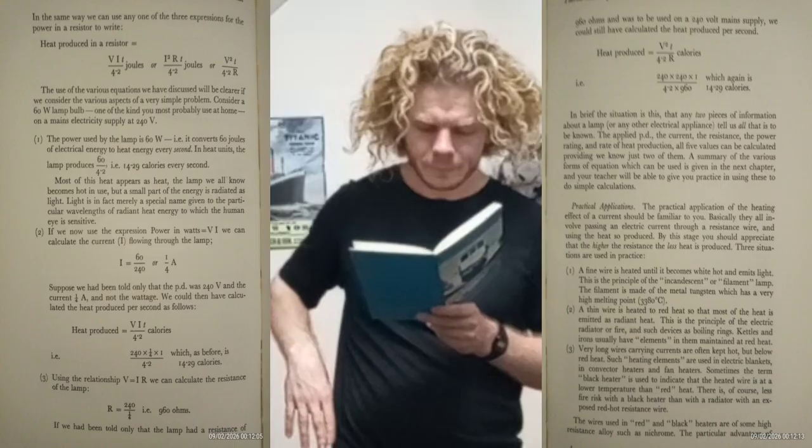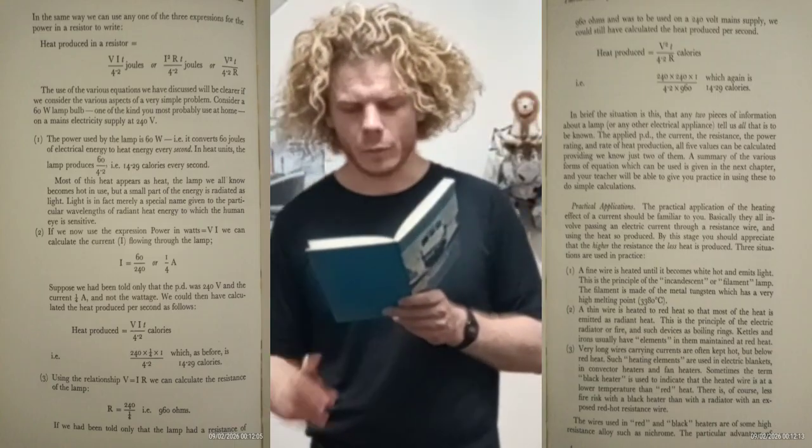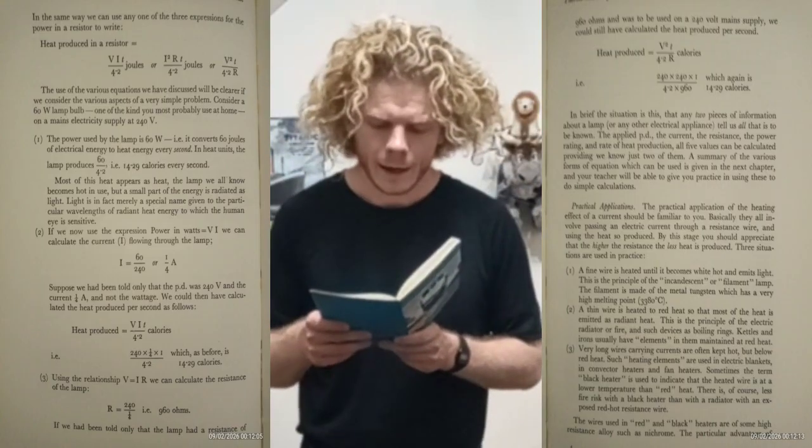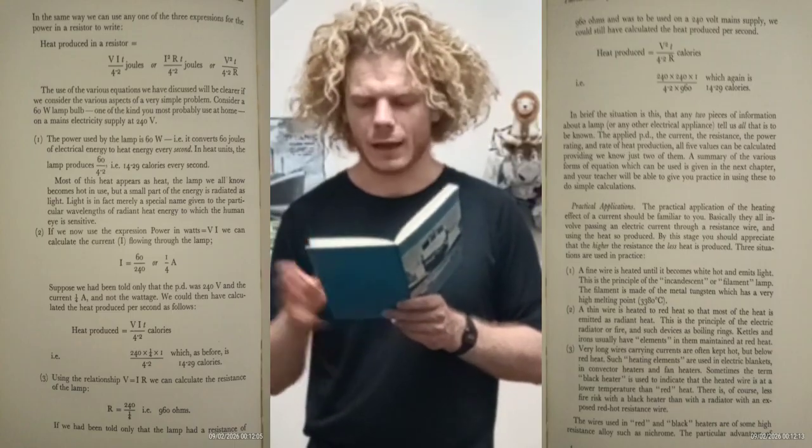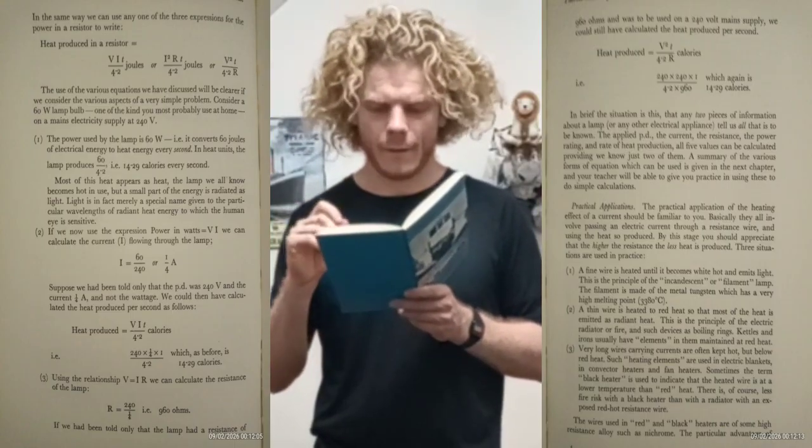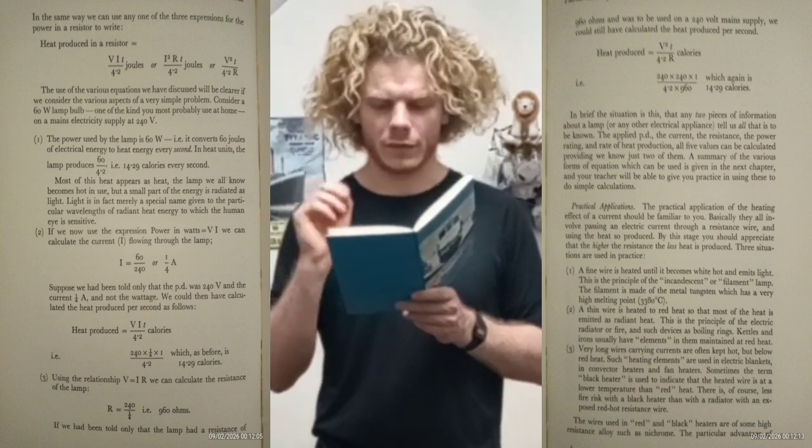In brief, the situation is this: any two pieces of information about a lamp or any other electrical appliance tell us all that is to be known. The applied potential difference, the current, the resistance.